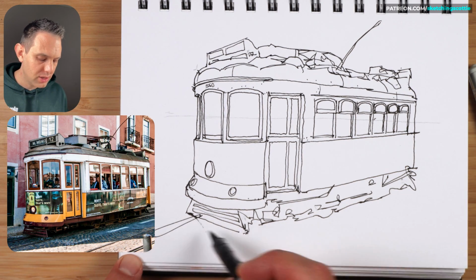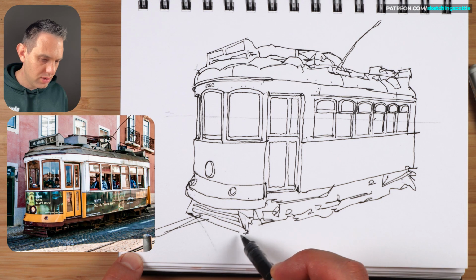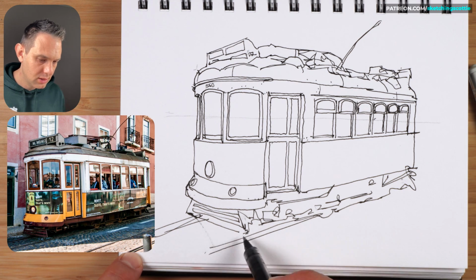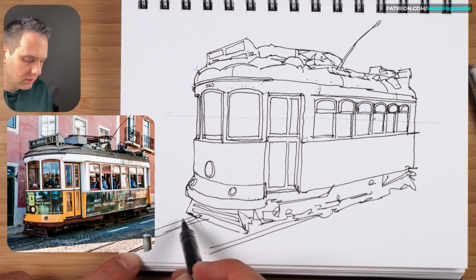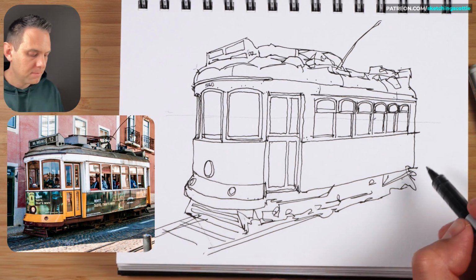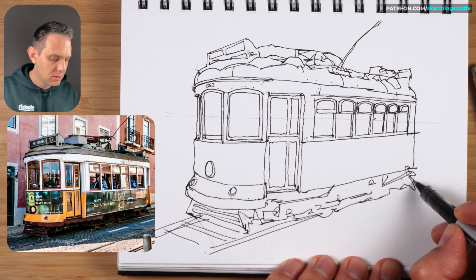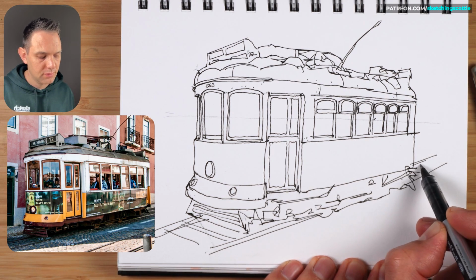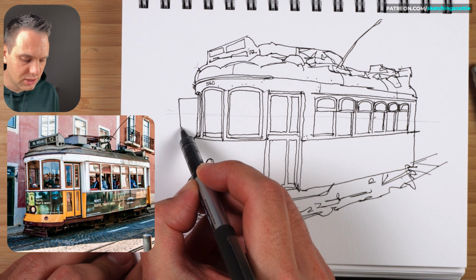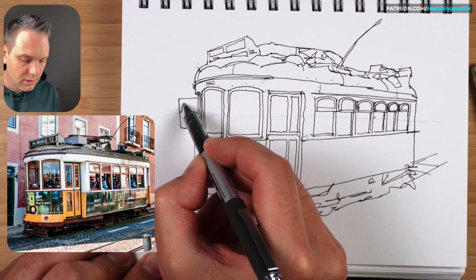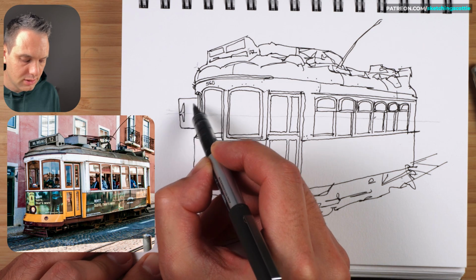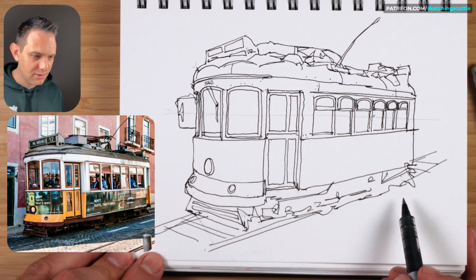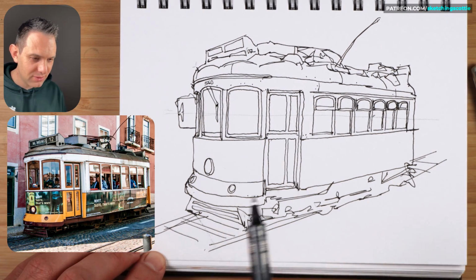I'll add a little bit of the tram line here. So from the wheel, go like this, and once again following the other lines here. Just continue it up there. Quite flat there. Great feature here, the light, the mirror. And it actually has a windscreen wiper here. It's really great sketching these because you have to look at it so carefully.